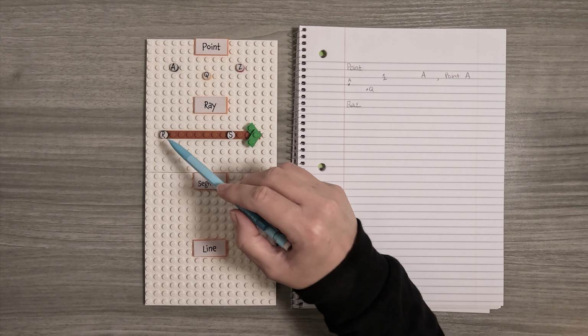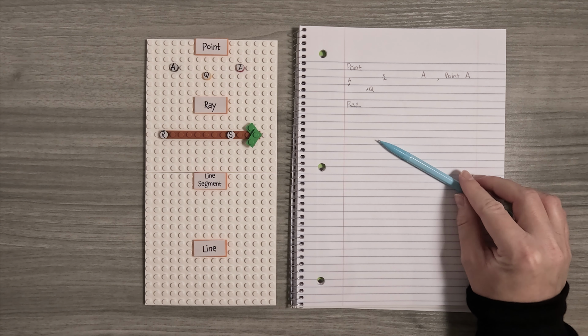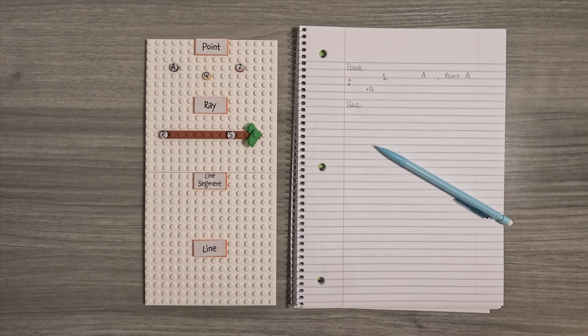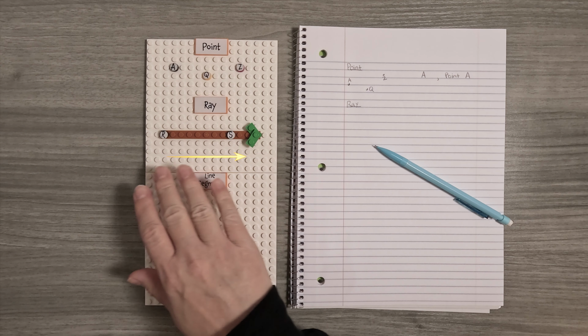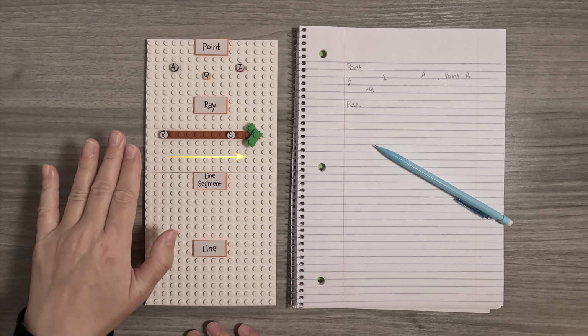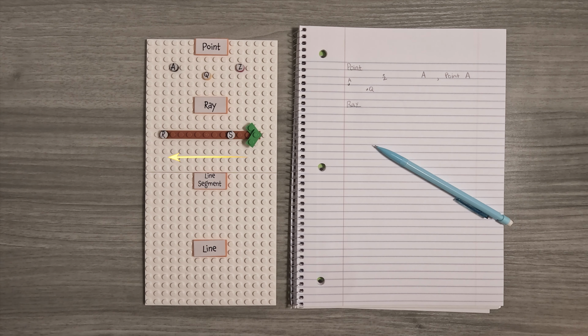So the way I kind of remember this for ray is I kind of think of like a sun ray. So I kind of think of like this is the starting point, the sun, and then the rays kind of going off into space and infinity. Then it doesn't always have to go in this direction. Right now we have it going from left to right, but it could go right to left, up to down, down, up, even diagonally.